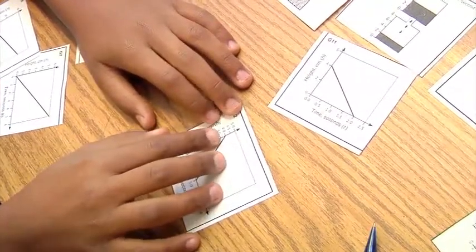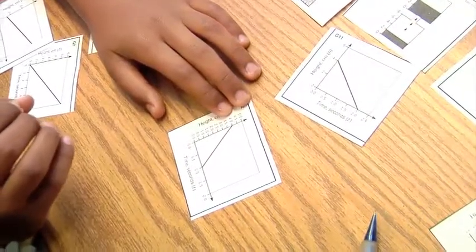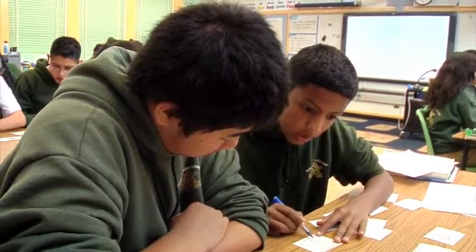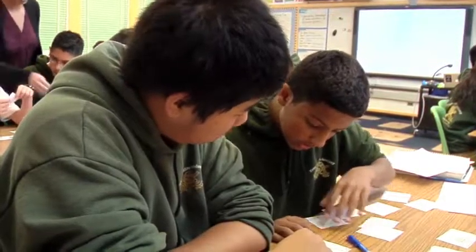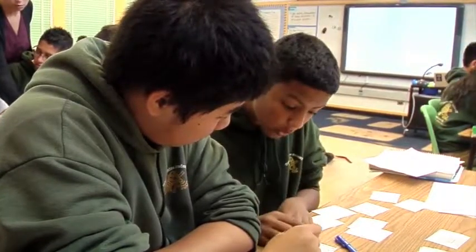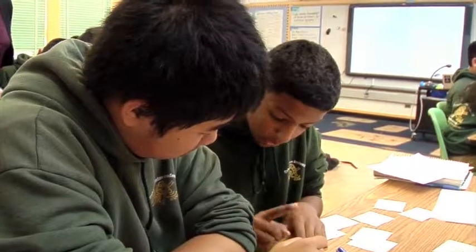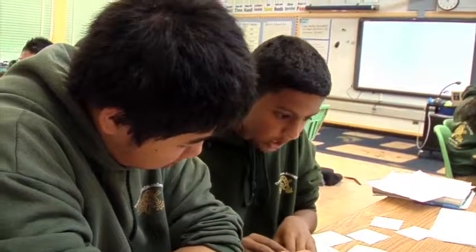Because like it starts at 4 centimeters and in 1 second it's already at 0. Okay, so it's 2 centimeters per second. I think it's 4 centimeters per second. Because it starts at 4, right? And then in 1 second it's at 0. So I'll say 4 centimeters per second.